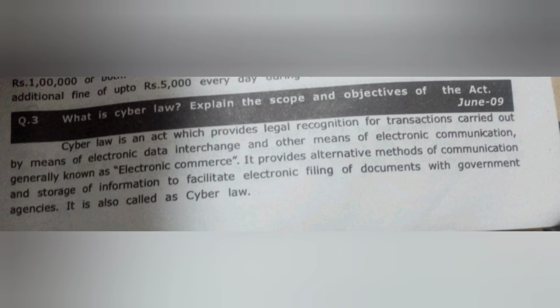So what is cyber law? Explain the scope and objective of the Act. Cyber law is an Act which provides legal recognition for transactions carried out by means of electronic data interchange and other means of electronic communication, generally known as electronic commerce. It provides alternative methods of communication and storage of information to facilitate electronic filing of documents with government agencies. That is called cyber law.